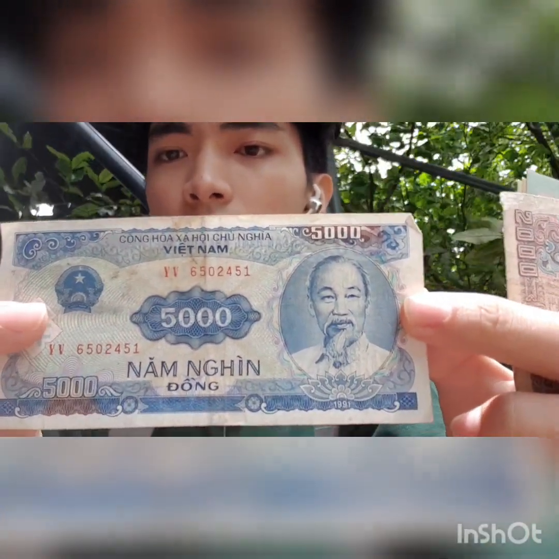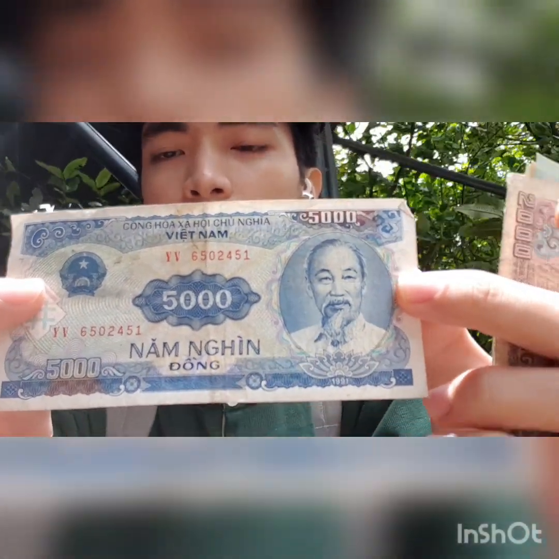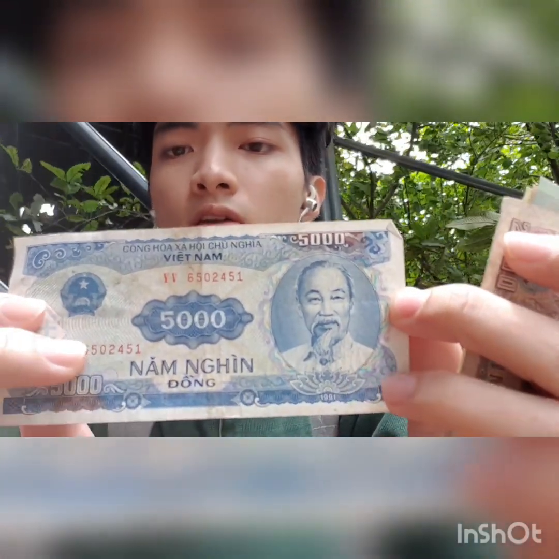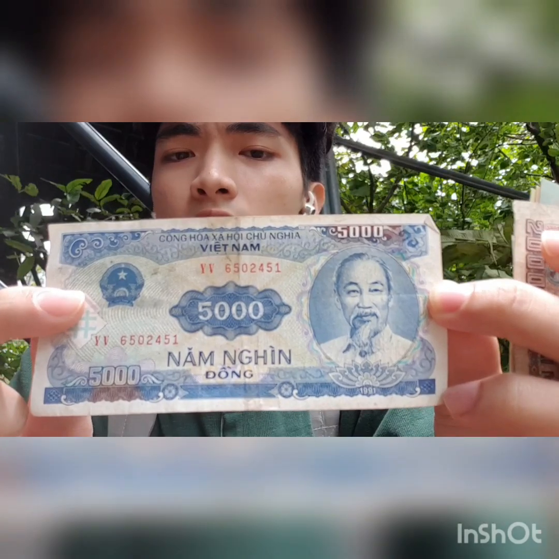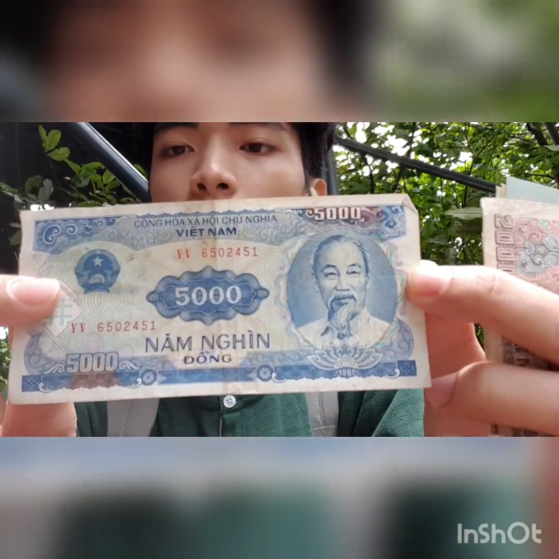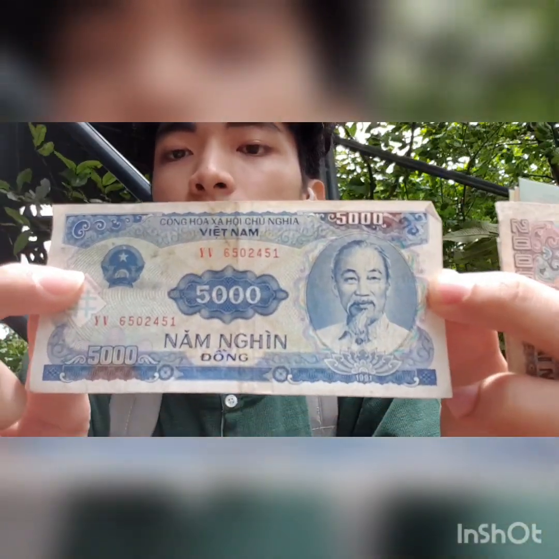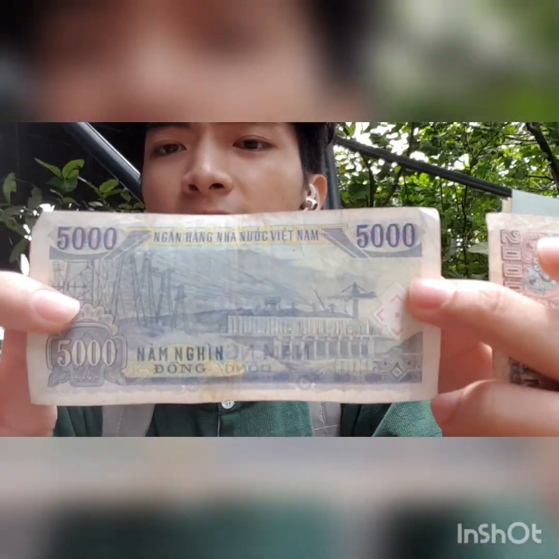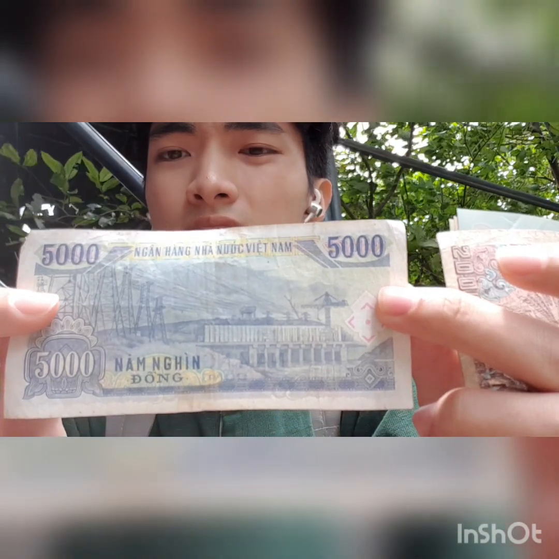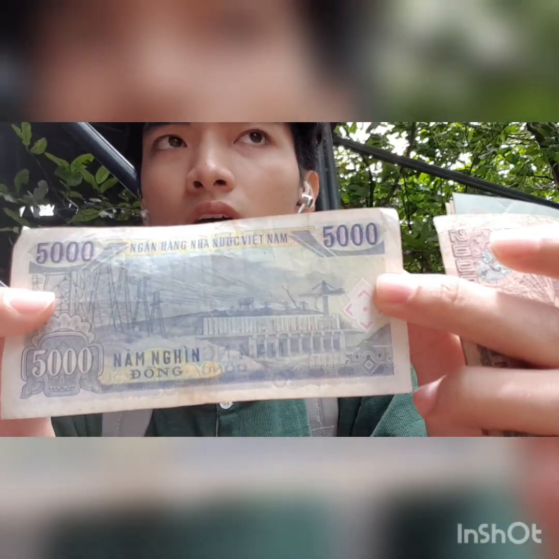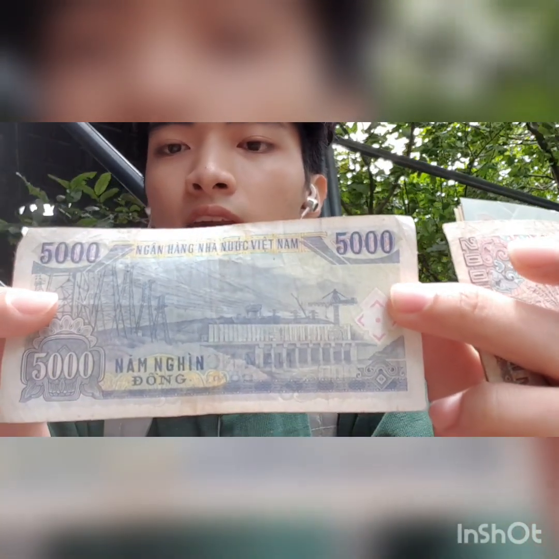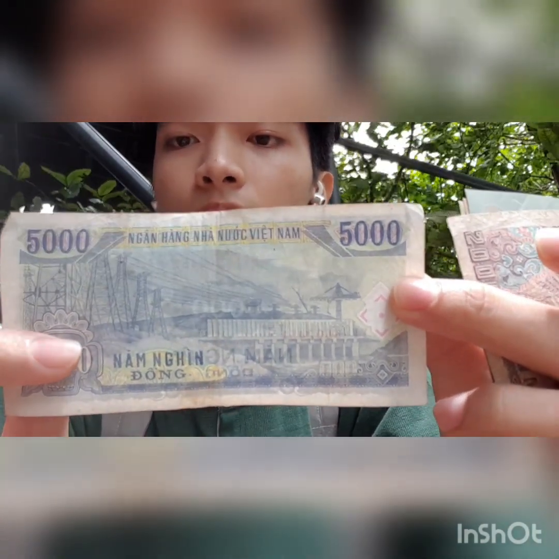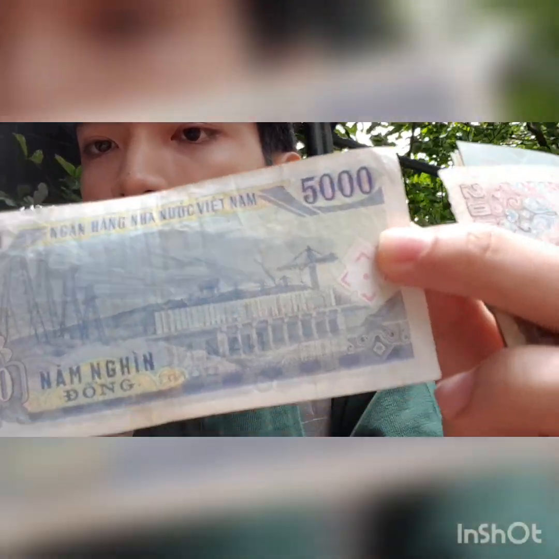So 5,000 dong. As you can see, every banknote of Vietnam has the image of President Ho Chi Minh. This 5,000 dong is blue in color, very easy to recognize. The image on the back of this banknote is the Trị An hydroelectric power plant in southern Vietnam. Yeah, you can see it clearly.